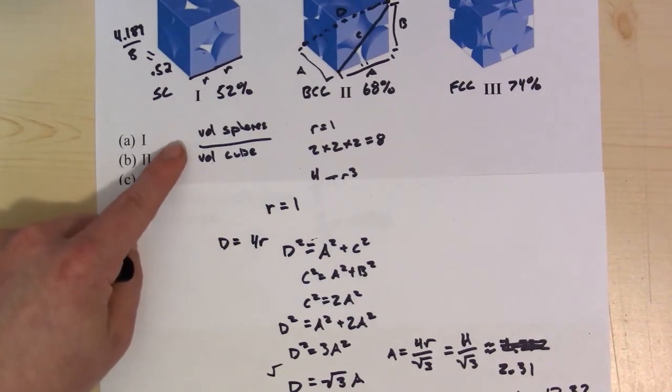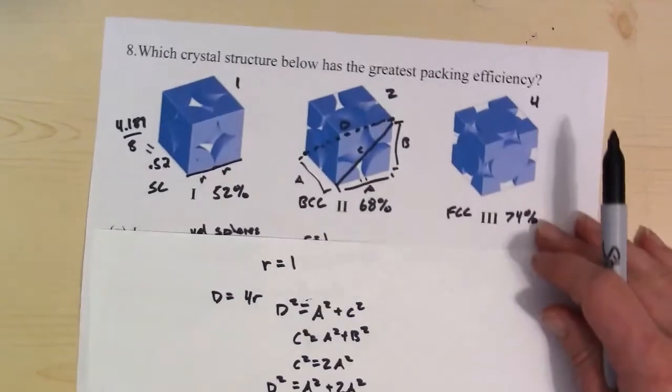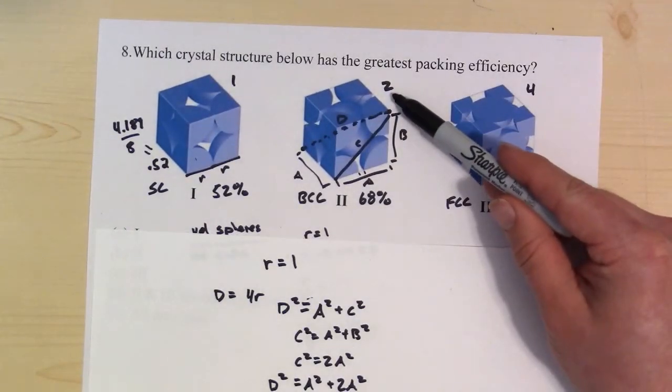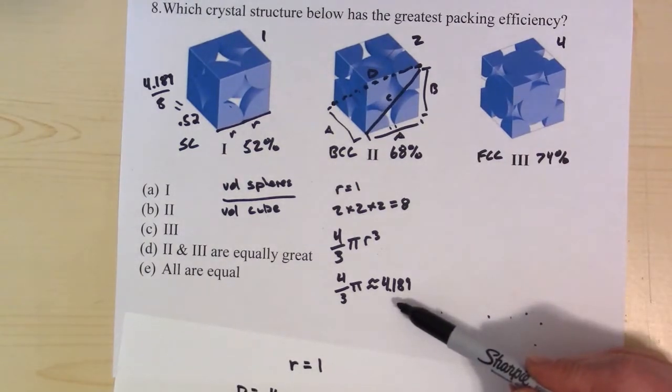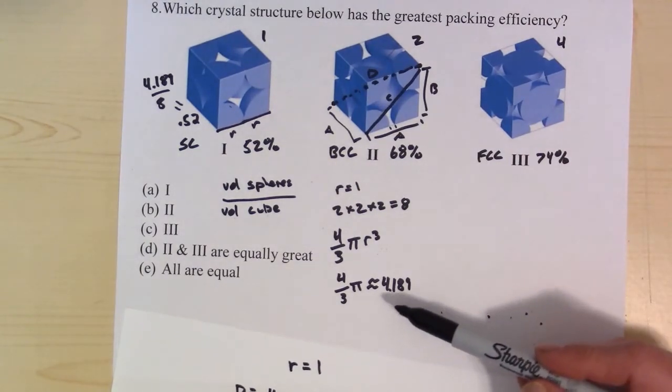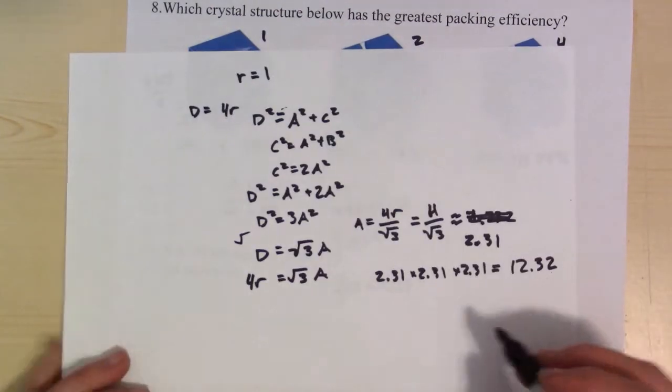We want the volume of the spheres over the volume of the cube. So here, as I said, there are two spheres. If we use the same volume for each sphere, because again the radius is still equal to 1, that'll be 4.189 times 2.